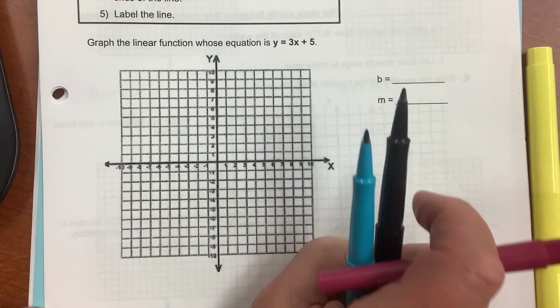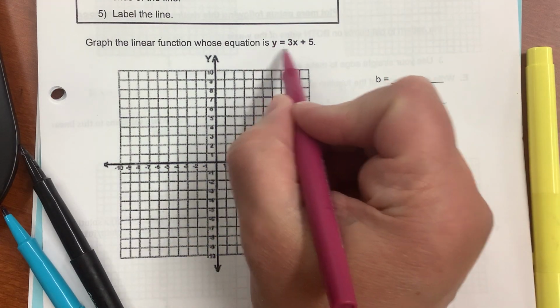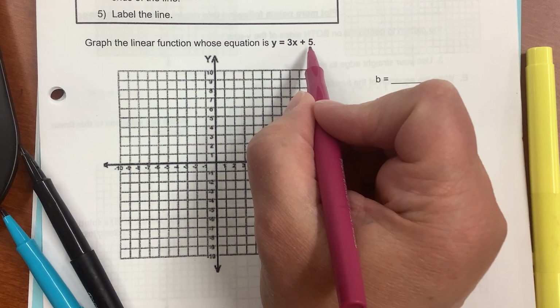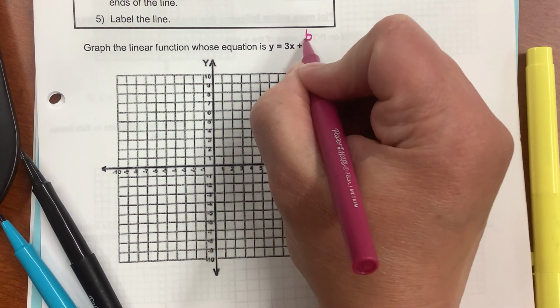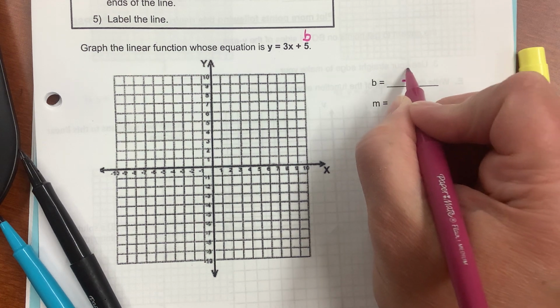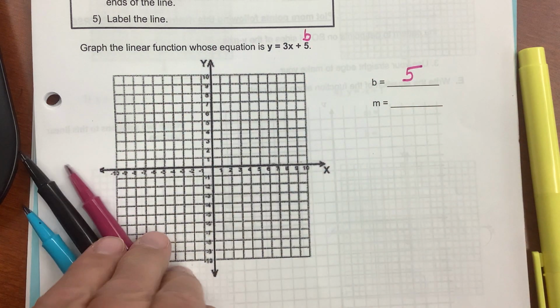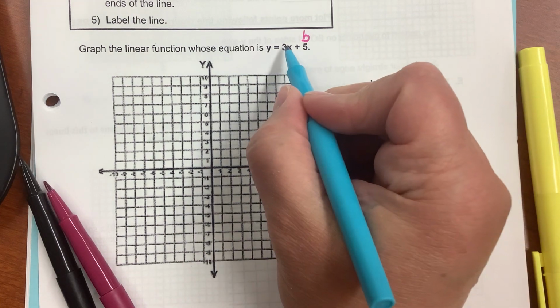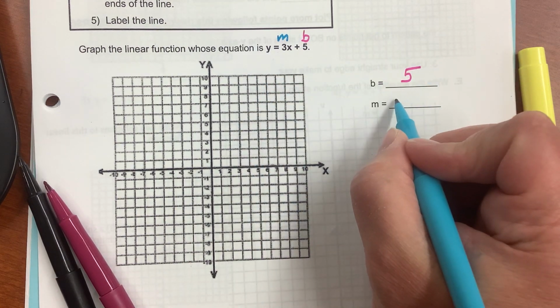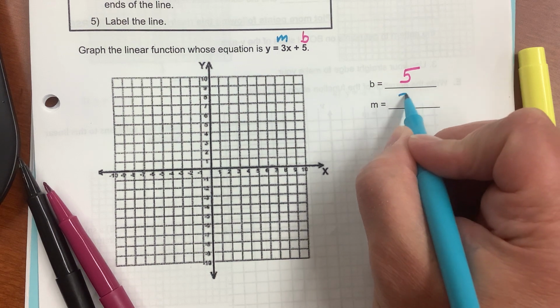First of all, I'm looking at this equation, and at the back of the equation is positive 5, the b. So there is my b. And I am multiplying 3 times x. That's my m for slope, 3.